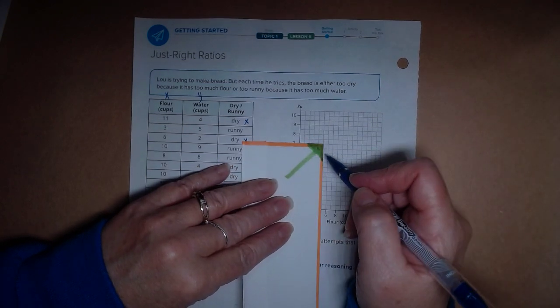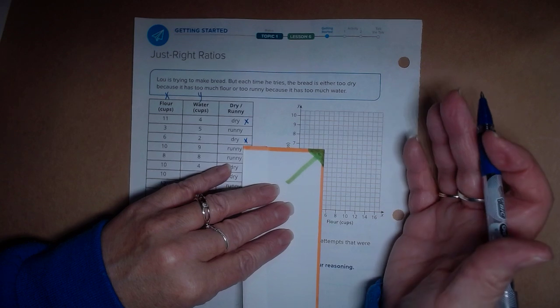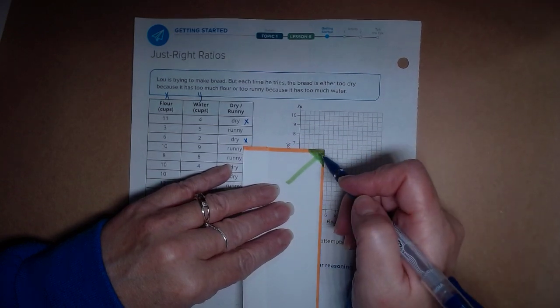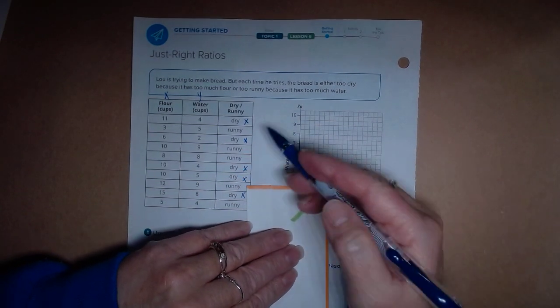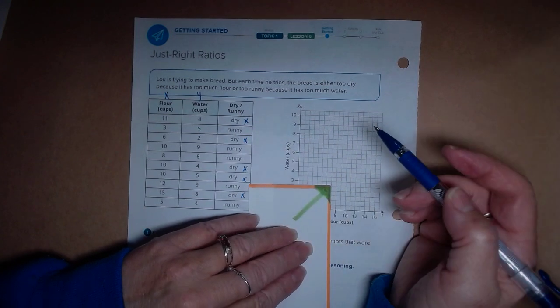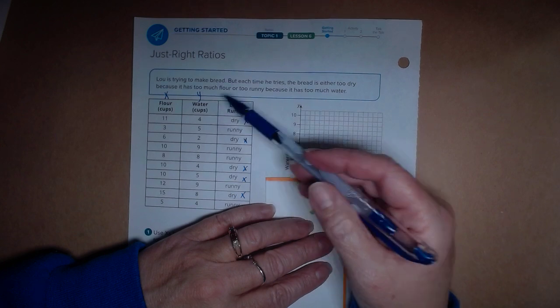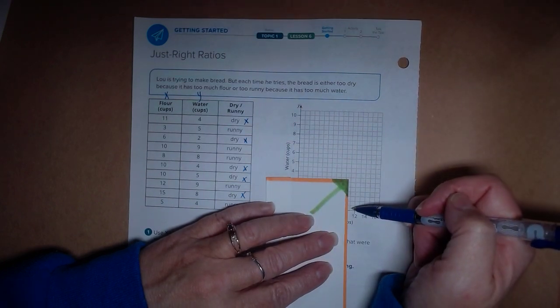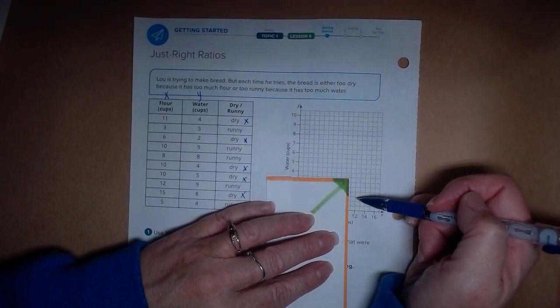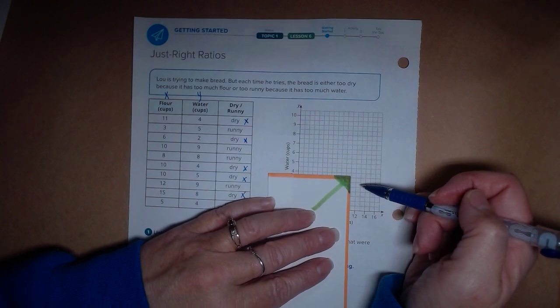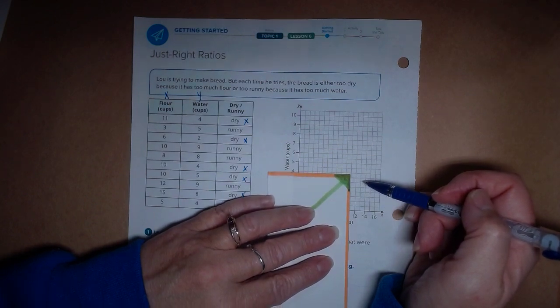By me highlighting it here, it kind of pops out. You have colored index cards at school, so you don't really need to do that. But then I put my arrow on here. So going over to 11 cups of flour, that's here. And I'm going up to 4 cups of water. So this is the line 11, and I'm lining it up right there. And I'm going to go up until 4, and I'm going to stop.